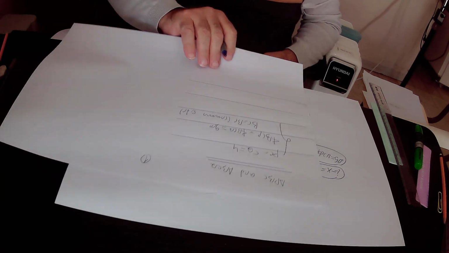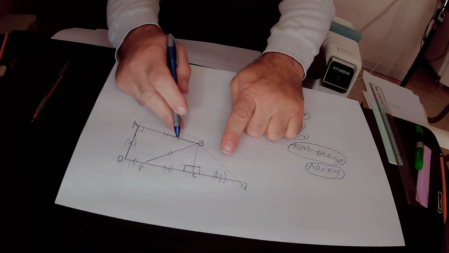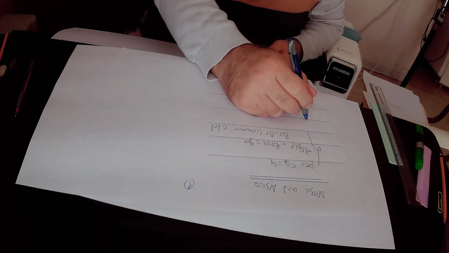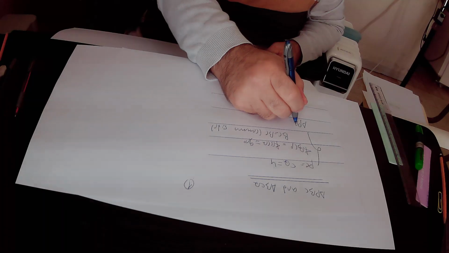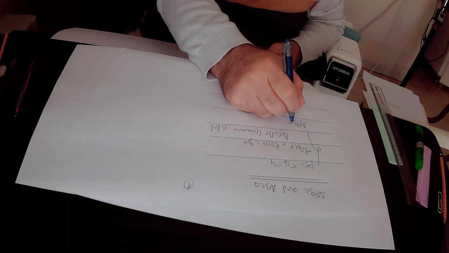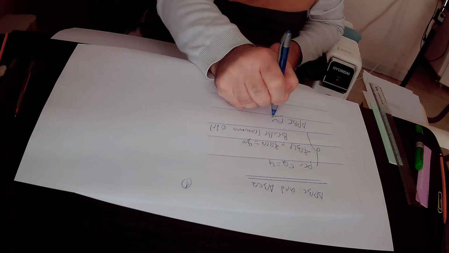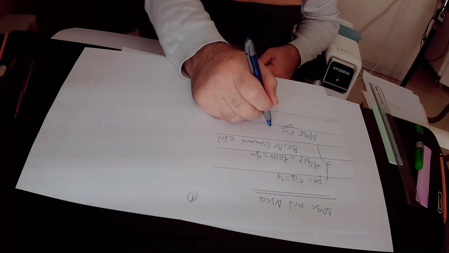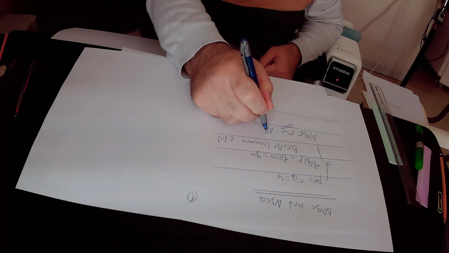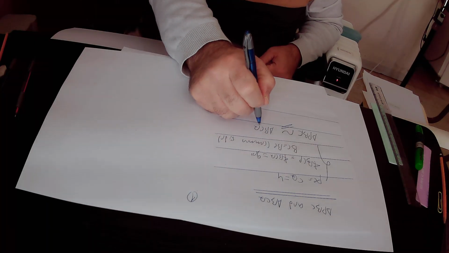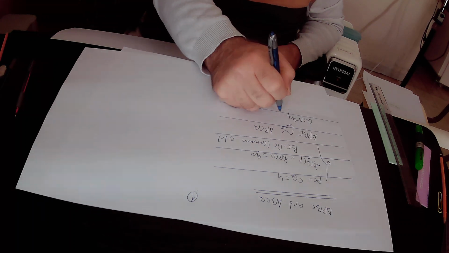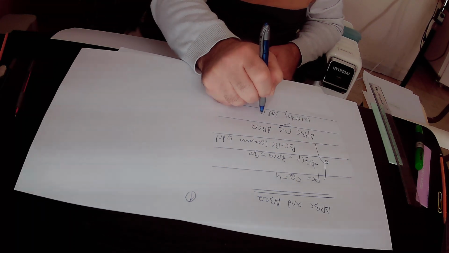So we prove that those two right triangles are congruent according to the side angle side rule. Write it down. We prove that the right triangle PBC is congruent to the right triangle BCQ according to the side angle side rule.